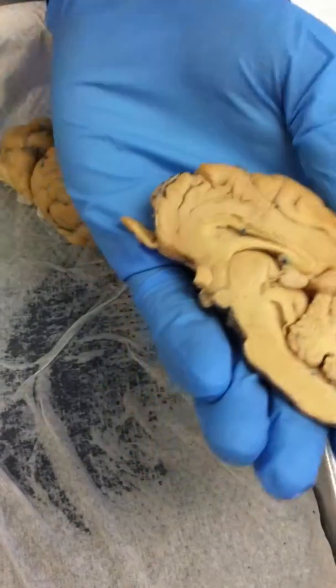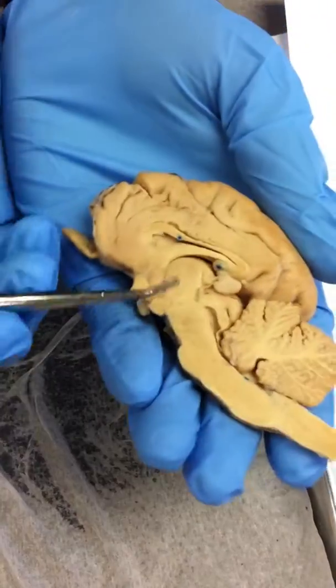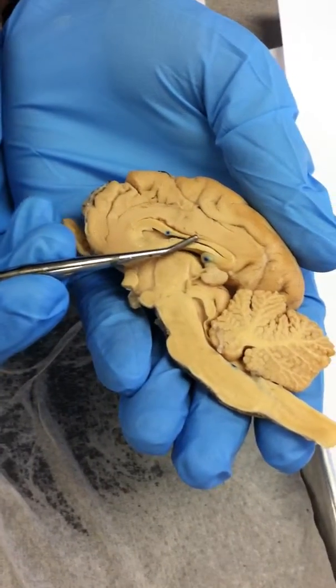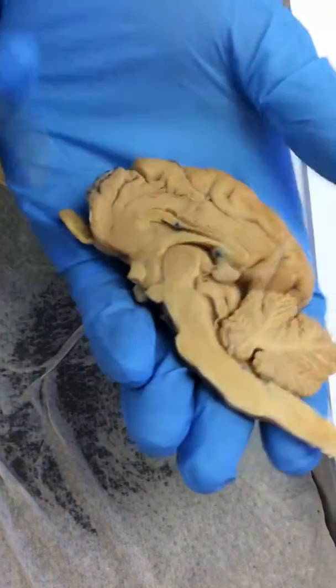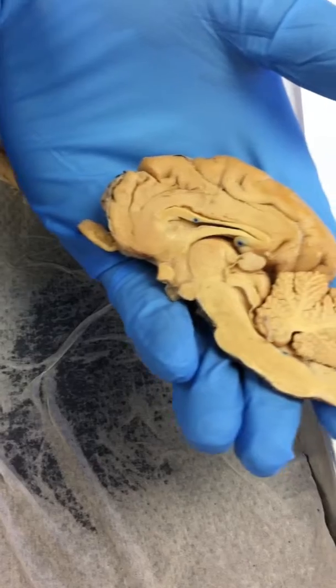Then we have the septum pellucidum. Septum pellucidum is the skin that would go over the lateral ventricle. Now, what that does is it separates the left and the right hemisphere of the lateral ventricle. You know what I mean?